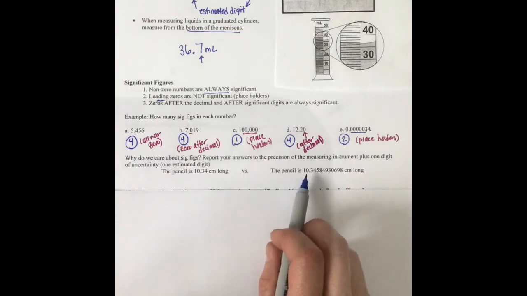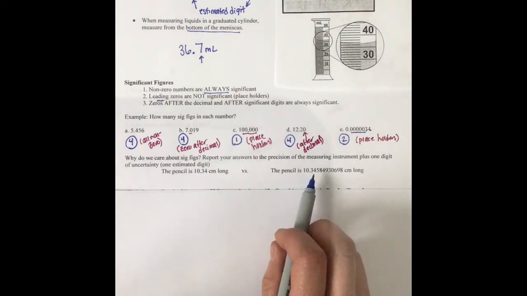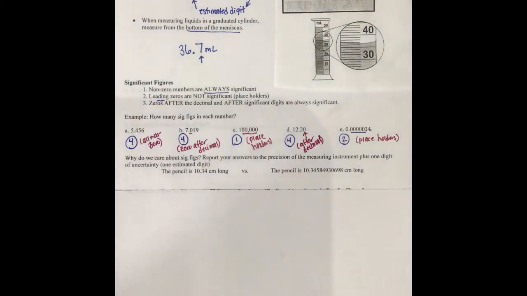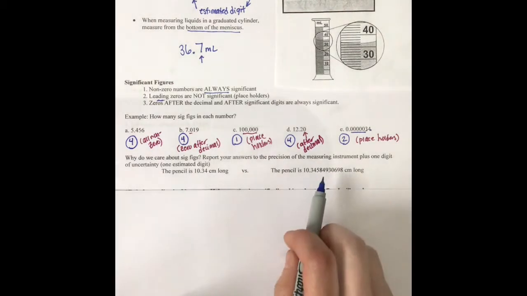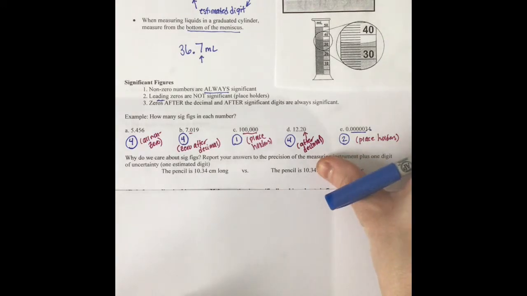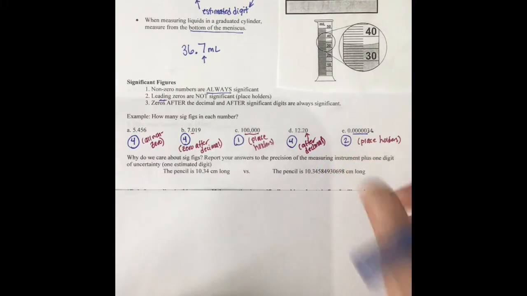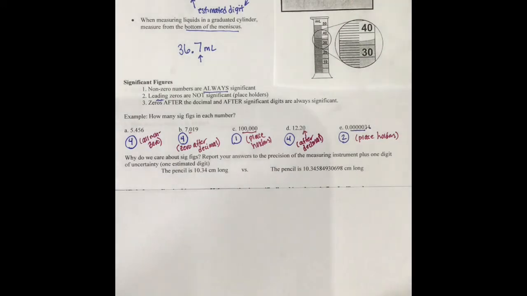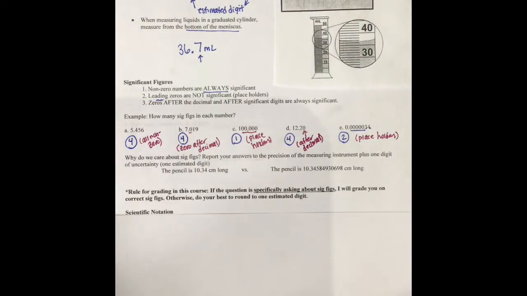But if you told me that your pencil was 10.34584930698 centimeters long, I would say, how did you get that? Where are these digits coming from? It would not be appropriate to report the length of the pencil with those type of digits because we can't measure to that degree of precision. Okay?